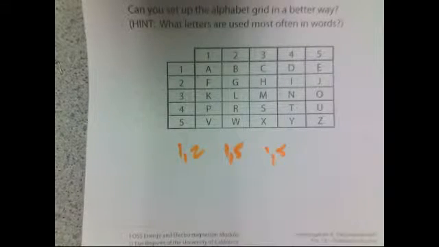Alright, so here we go. I'm going to give you a word, write down the code, and then decode it. Ready? Here we go.